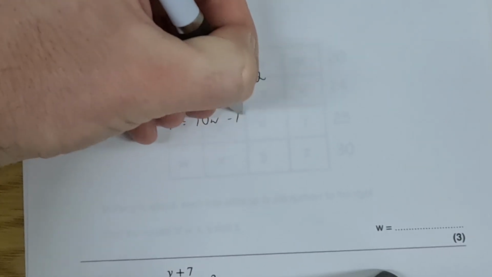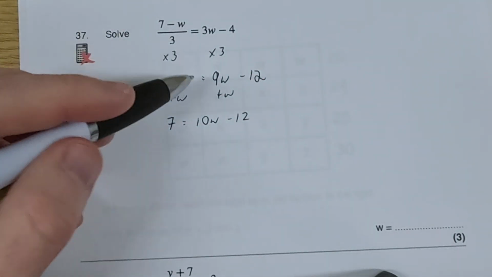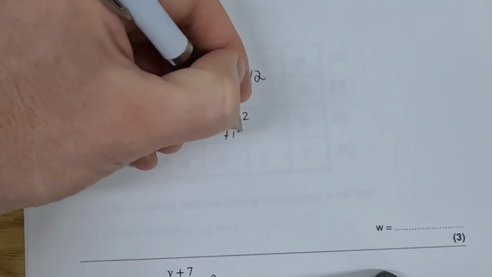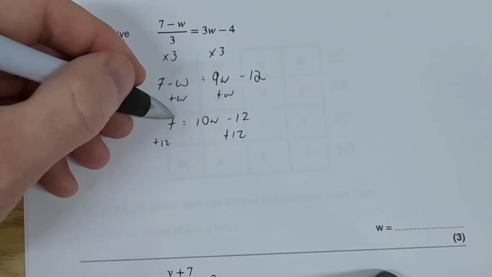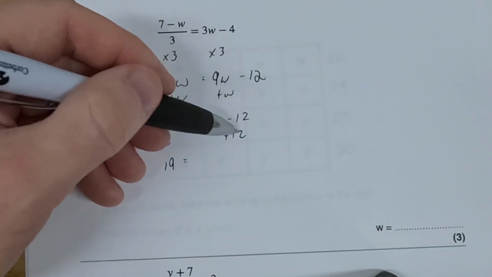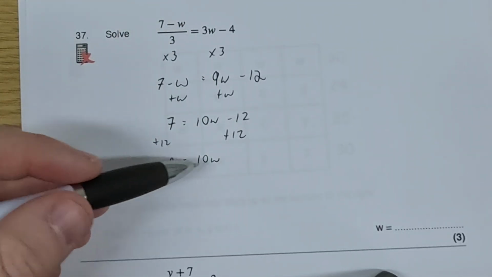Then we've got our minus 12. And then finally we just need to solve this equation. So we want to get the w on its own, so let's get rid of the minus 12 to begin with. So let's add 12 and add 12. 7 plus 12 is 19. And on the right hand side of the equation we're adding 12 to get rid of the minus 12, so we'll just be left with 10w. So we've now got that 19 equals 10w.